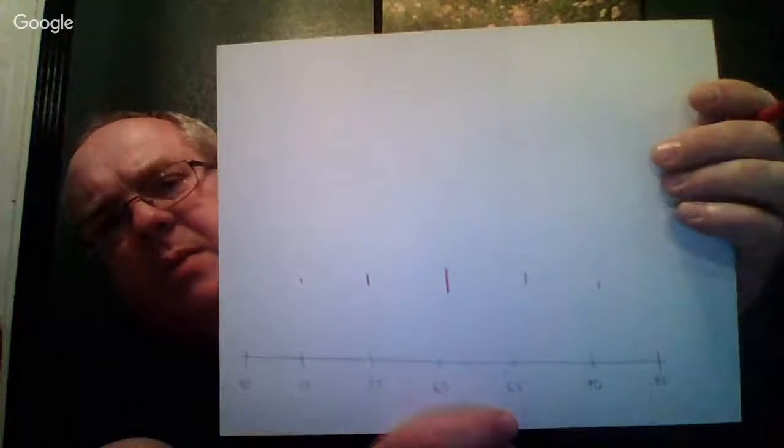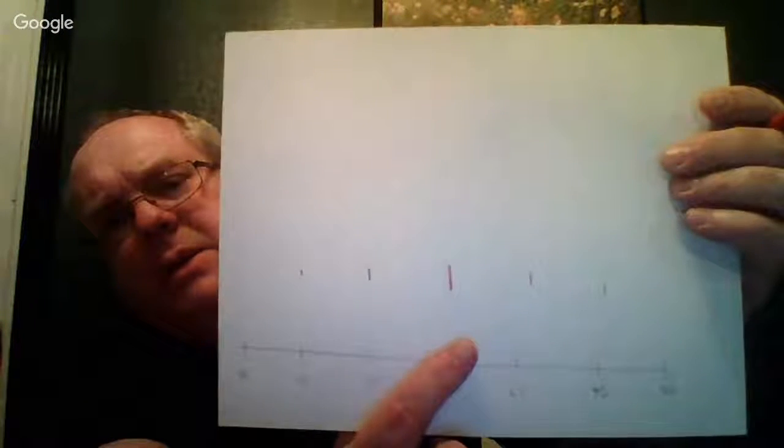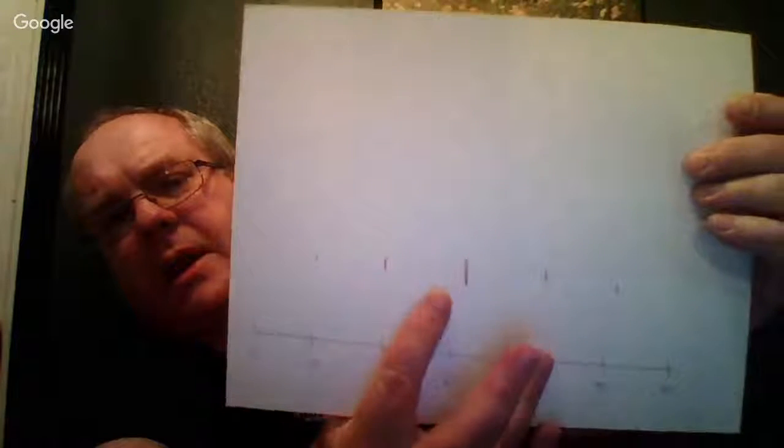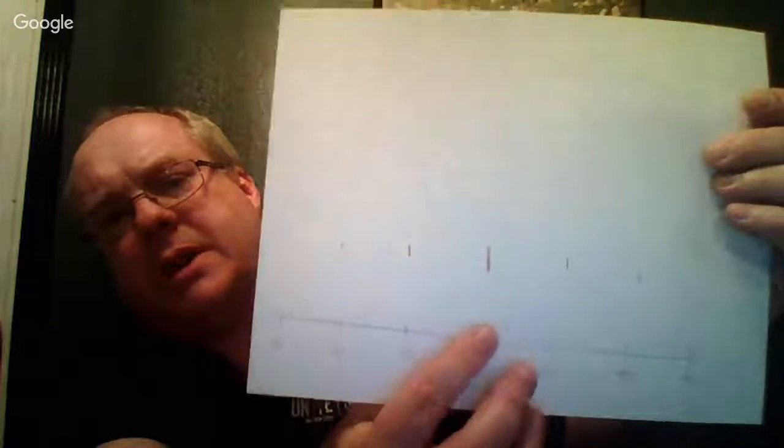Okay, now I've got to do the first quartile and the third quartile. That's 55 and 67. So I'm going to draw a mark that's not as big as the median, but not as small as the minimum and maximum. I'm going to draw it at 55. I can't remember what the other number was. 67. Okay, now I've got those 5 marks on my paper. Can you see how the middle one's the tallest one, and these two next to the middle are a little bit shorter, and the ones on the end are really small.